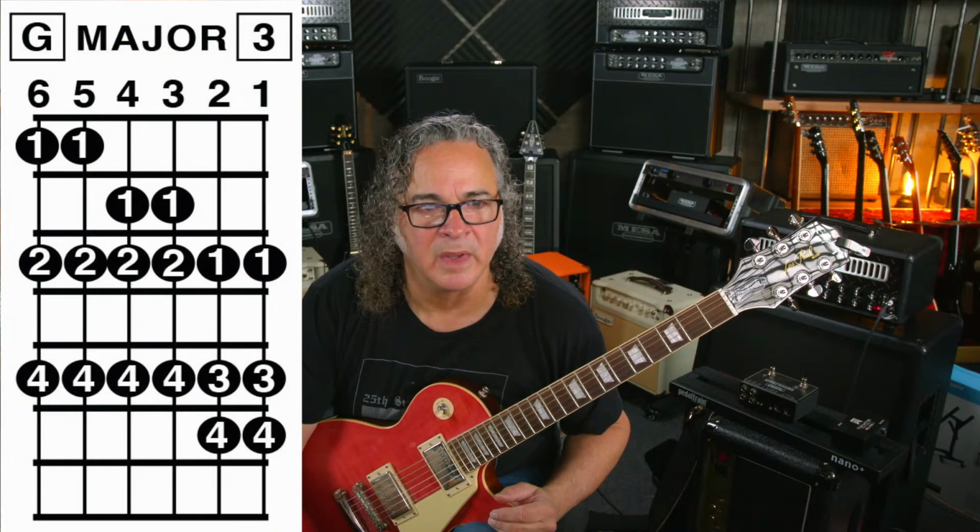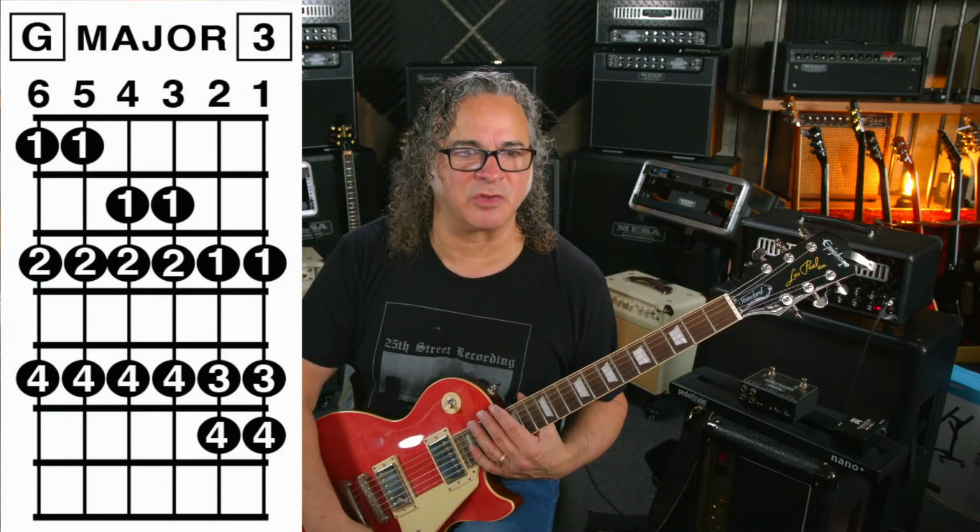So if you take your 3-note per string modes, I don't think I've got a graphic handy. Hang on a second. Here we go. So that right there is the G major 3-note per string scale.